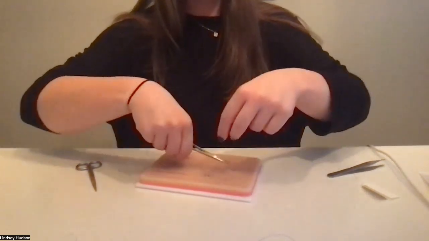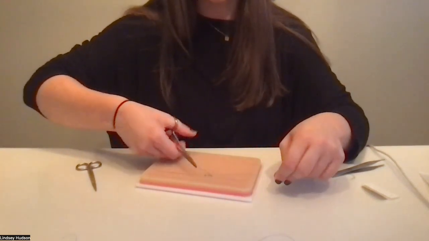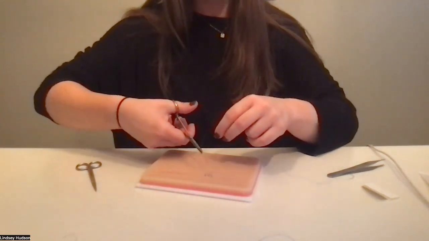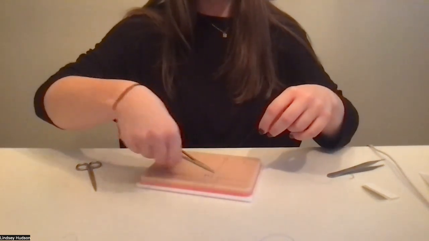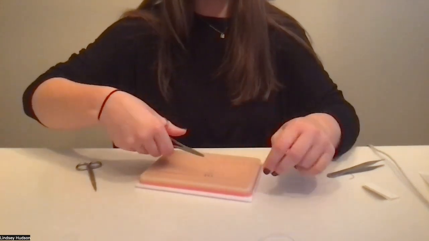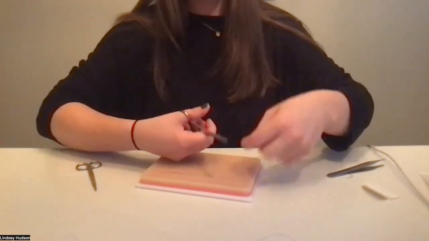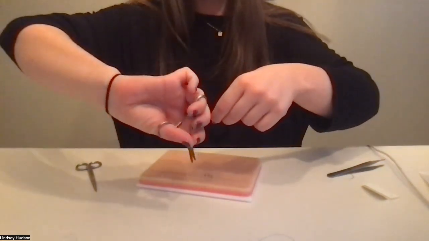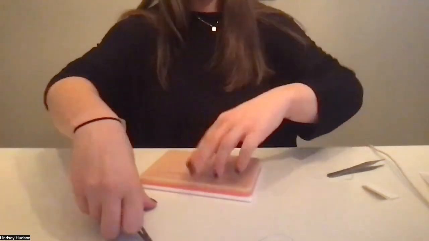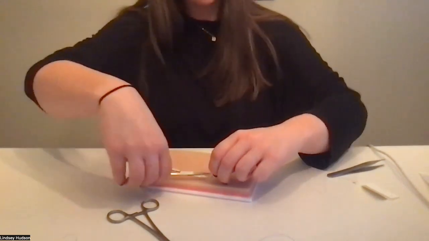And go under 1 time. Grab your tail, pull it through. Go over 1 time. Grab your tail and pull it through. And 1 more, under. Grab your tail and pull it through. Okay. I'm going to cut that excess.